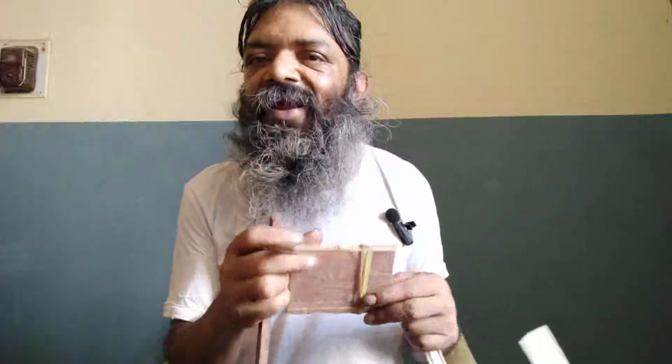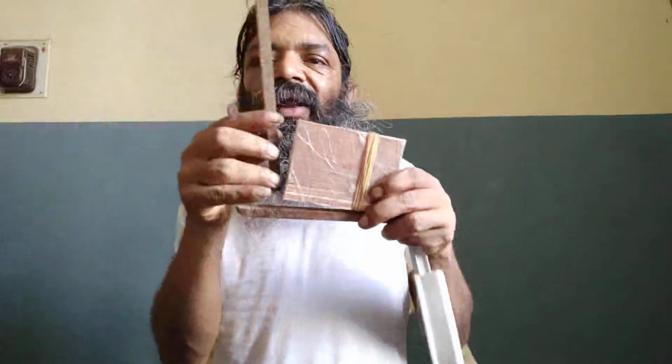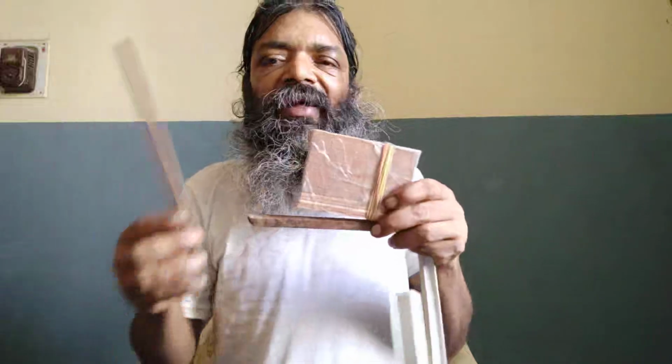Now, to find the surface area of this rectangle, it is width line into length line. This is length and this is width, W into L. If I multiply these two, I get the area of any 2D shape where we have width and length. Area of any 2D shape, it can even be a sphere.